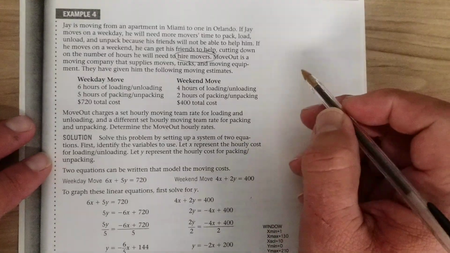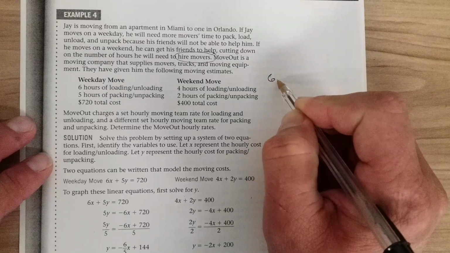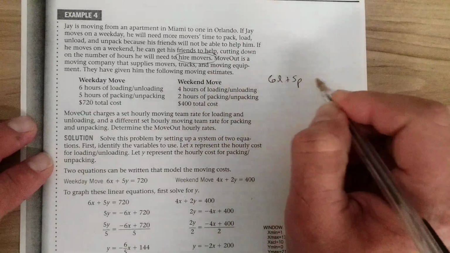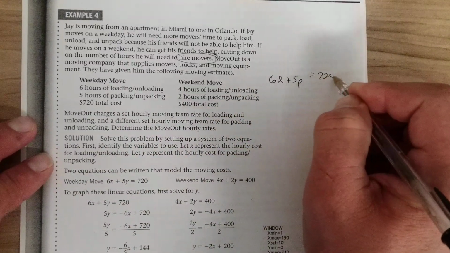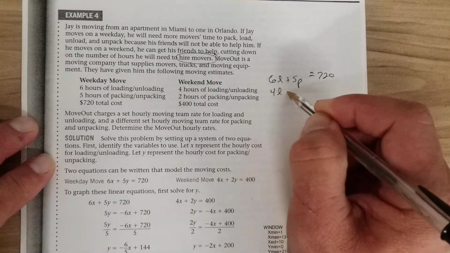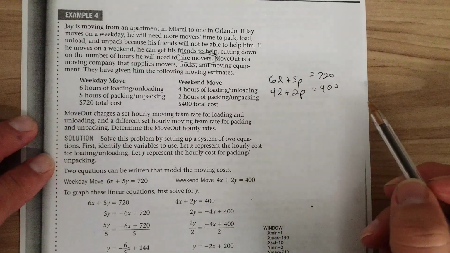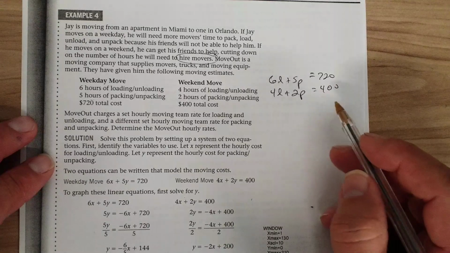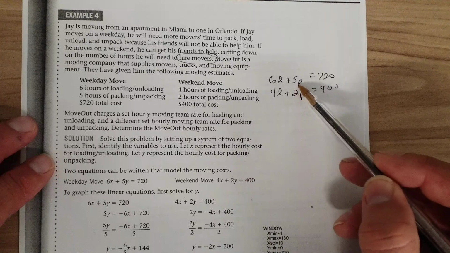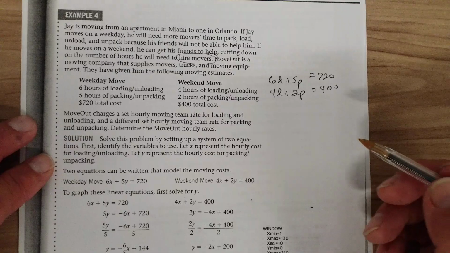So you guys remember systems of equations where there were 2 equations. So 6 hours of loading and unloading plus 5 hours of packing equaled 720. The other situation is 4 hours of loading plus 2 hours of packing equaled 400. And now you have this system of equations. We can use elimination, if you remember how to do this. Okay. You need to get these matching coefficients, and then I can subtract the 2 equations.